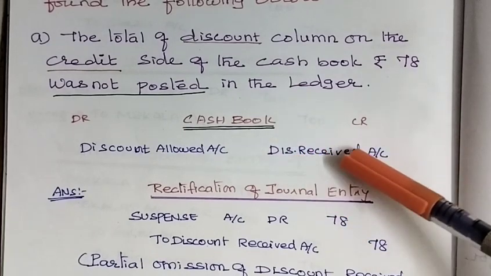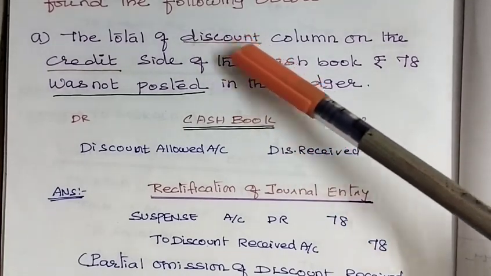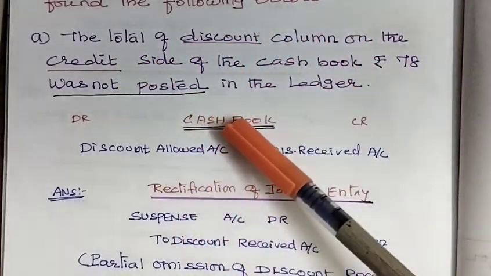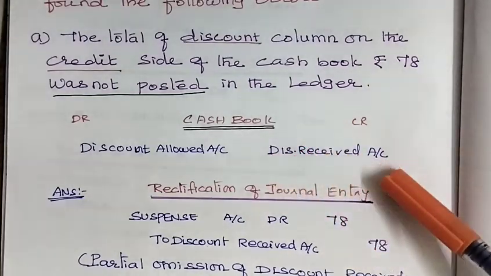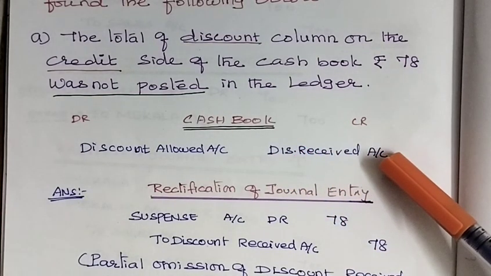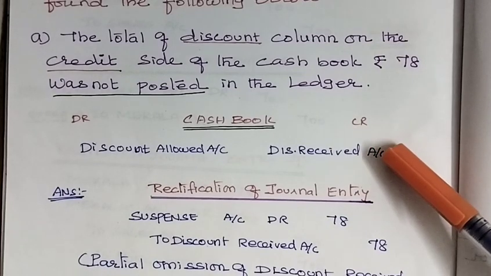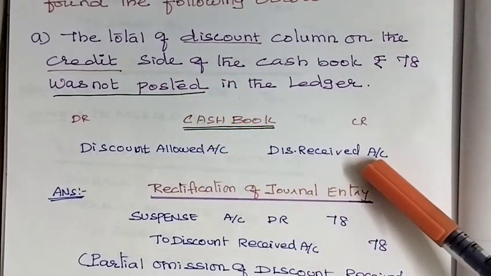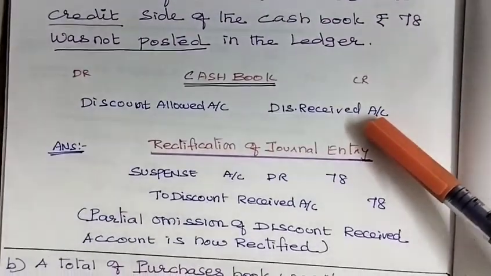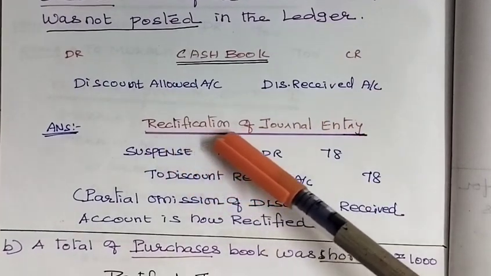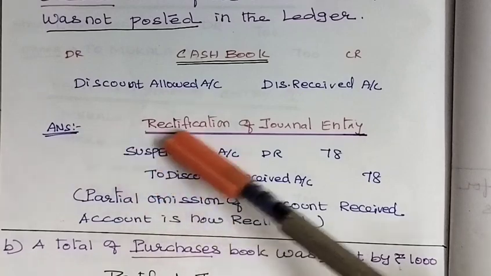So we find the error. Discount column on the credit side of the cash book means the discount received account, and this account is omitted. So we find the error. Was not posted means they omitted the discount received account. So how can we rectify this error? The rectification journal entry is the answer.